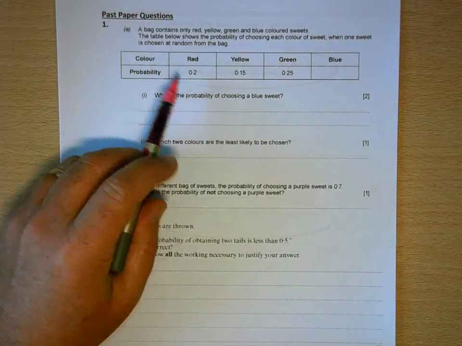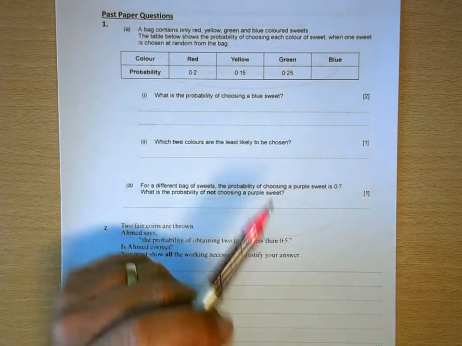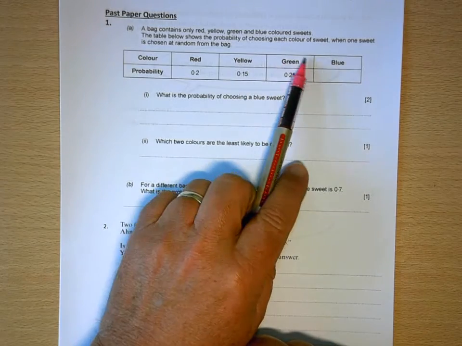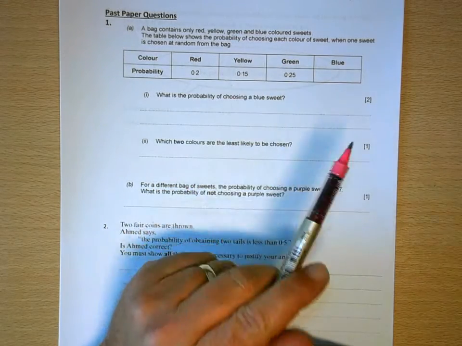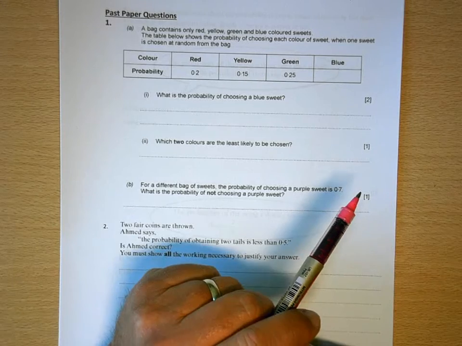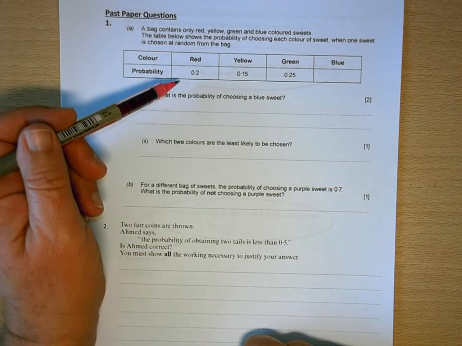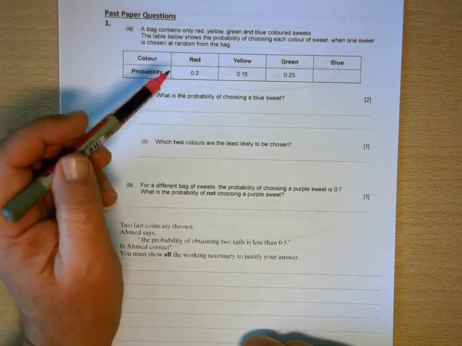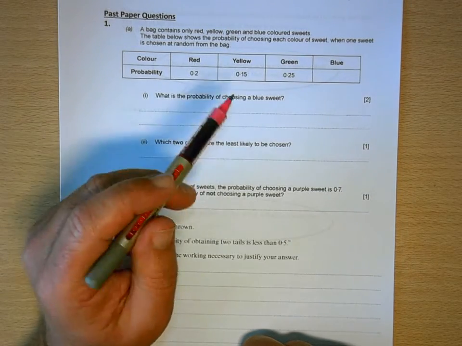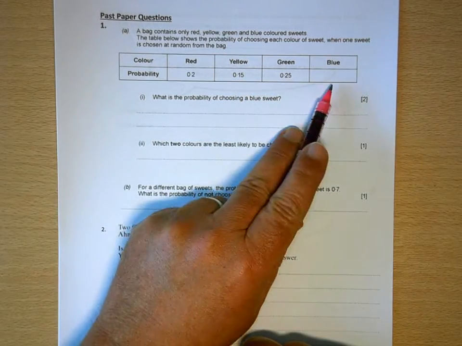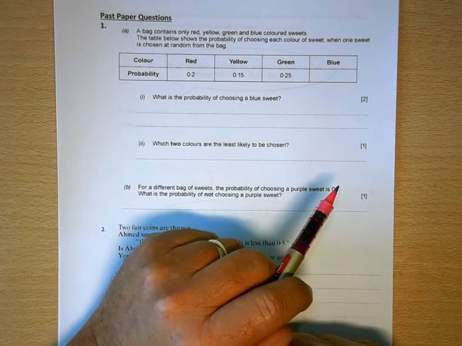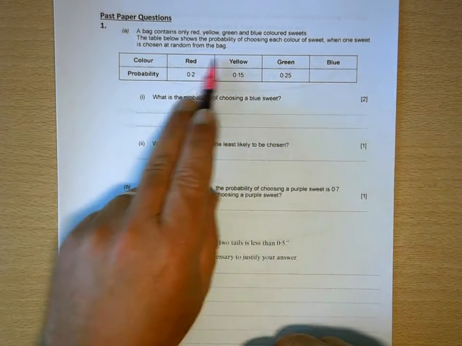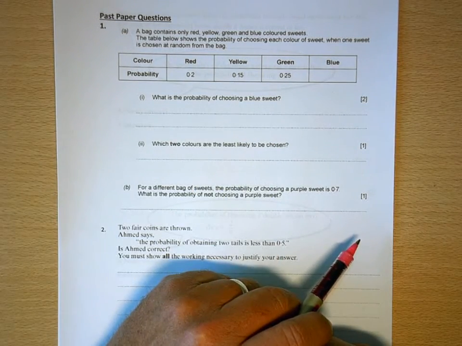So question 1. A bag contains only red, yellow, green and blue coloured sweets. The table below shows the probability of choosing each colour as a sweet when one sweet is chosen at random from the bag. So there's a probability of 0.2 that a red will be picked, 0.15 yellow, 0.25 green, and we need to work out what the chances are of picking a blue. We know from our earlier experiences with probability that the total probability has to add up to 1.